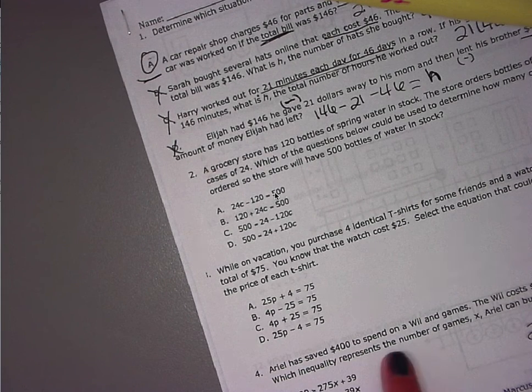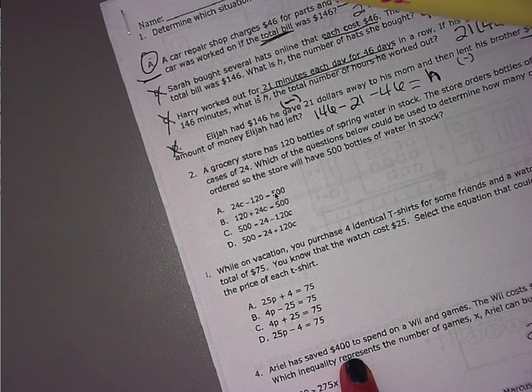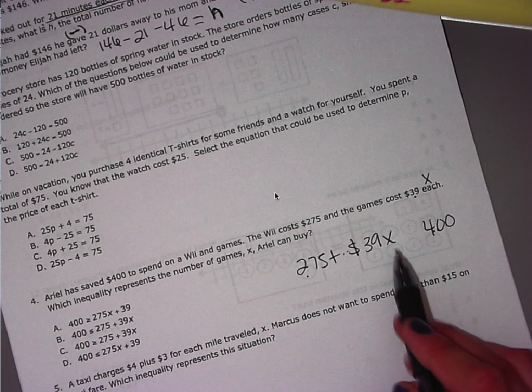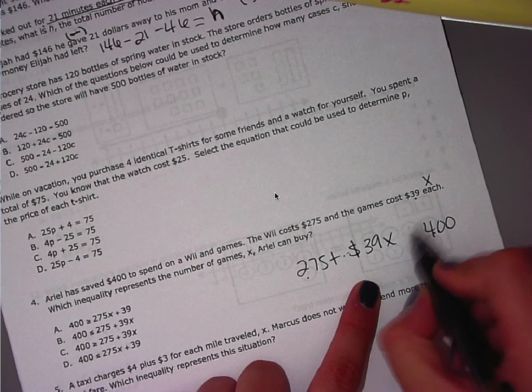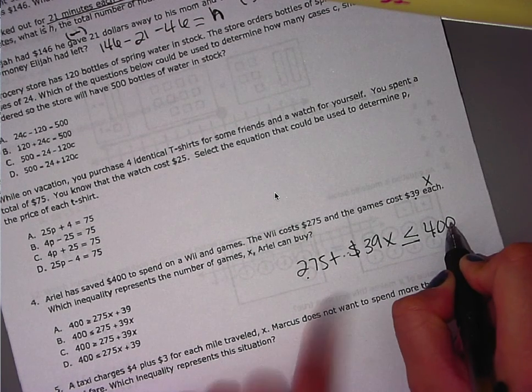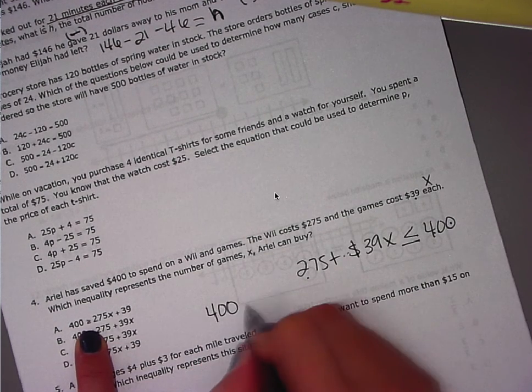Which inequality represents the number of x Ariel can buy? So he only has $400. He cannot spend more than 400. So whatever he has to buy has to be less than $400. So less than or equal to, because he can spend $400. So we know that, and it's kind of written like this.